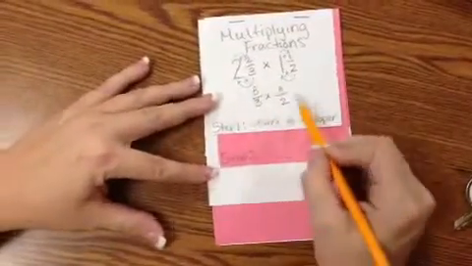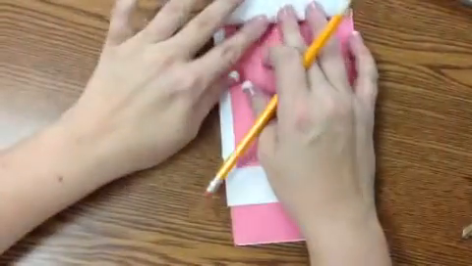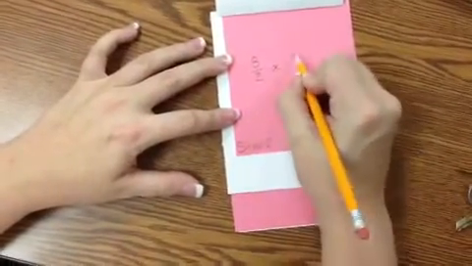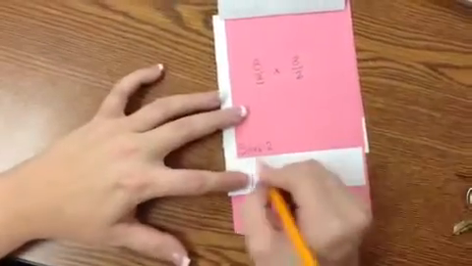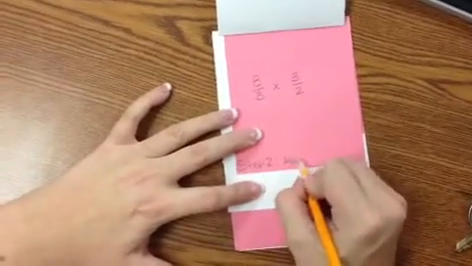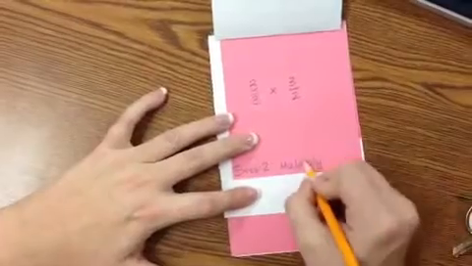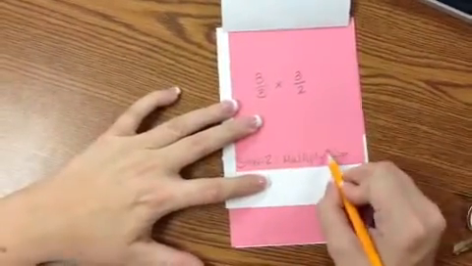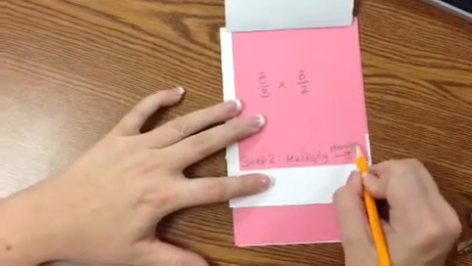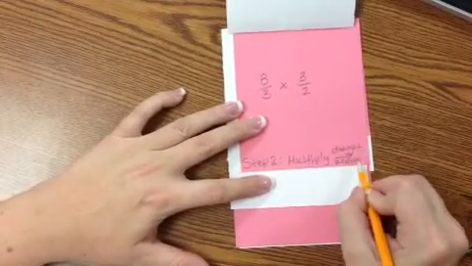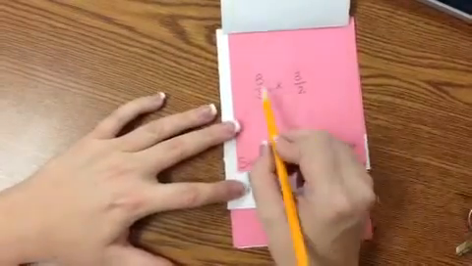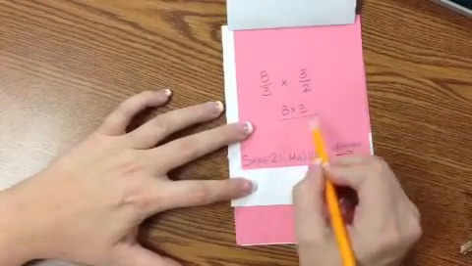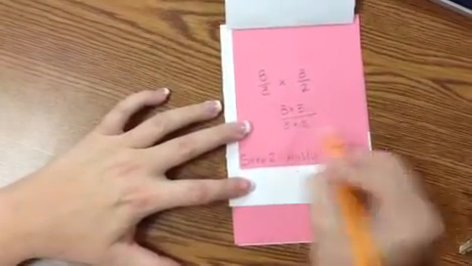And on your next piece of paper, we're going to write step 2. So I'm going to take 8/3 times 3/2. Step number 2, multiply straight across. So we're going to say 8 times 3 all over 3 times 2.